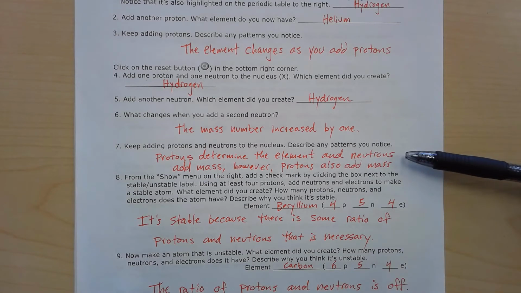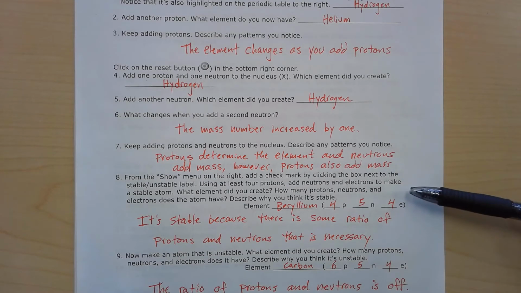Number 7, keep adding protons and neutrons to the nucleus. Describe any patterns you notice. I noticed that protons determine the element and neutrons add mass. However, protons also add mass. Okay. Number 8, from the Show menu on the right, add a check mark by clicking the box next to the Stable, Unstable label. Using at least 4 protons, add neutrons and electrons to make a stable atom.